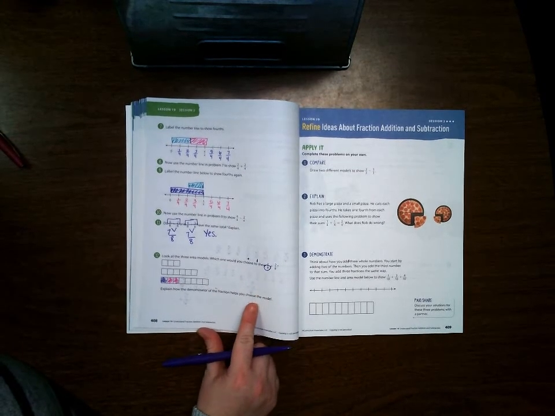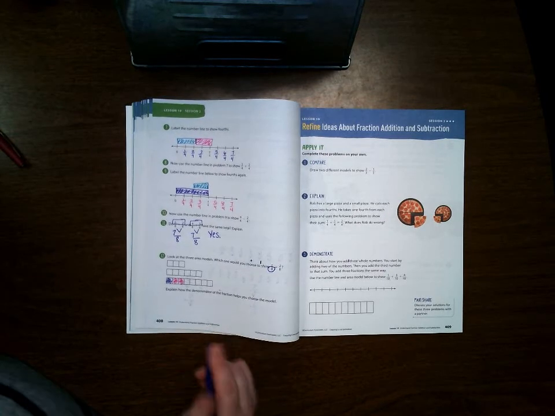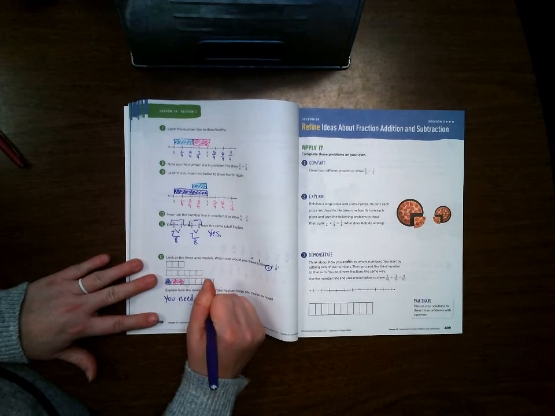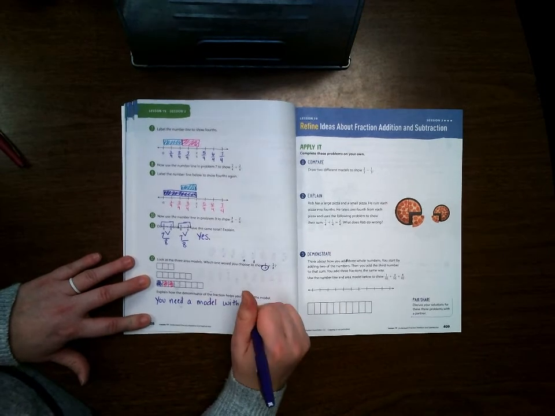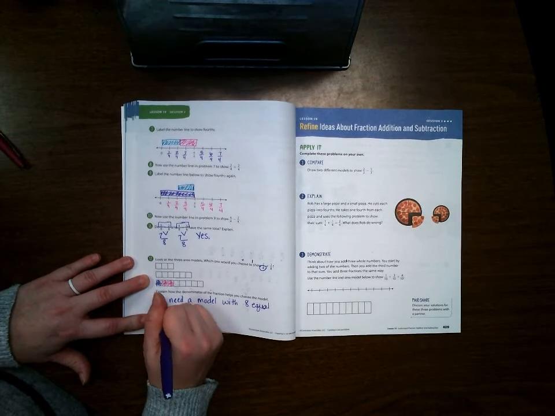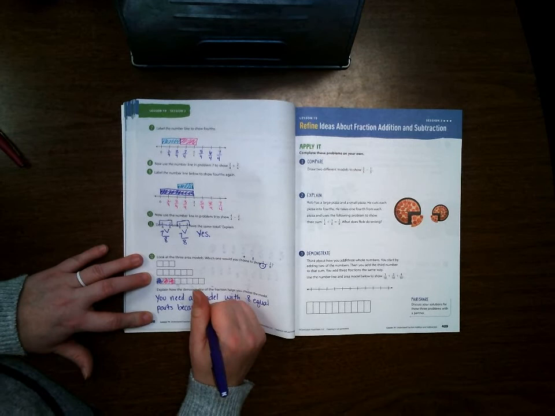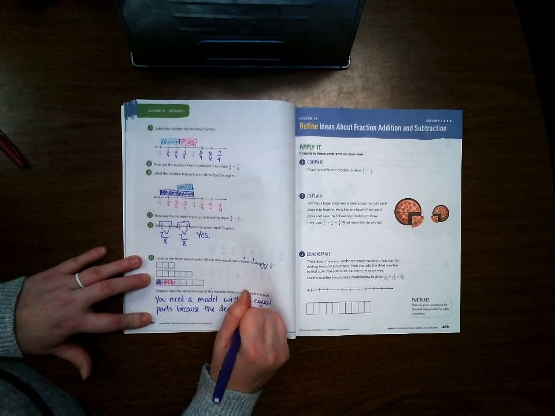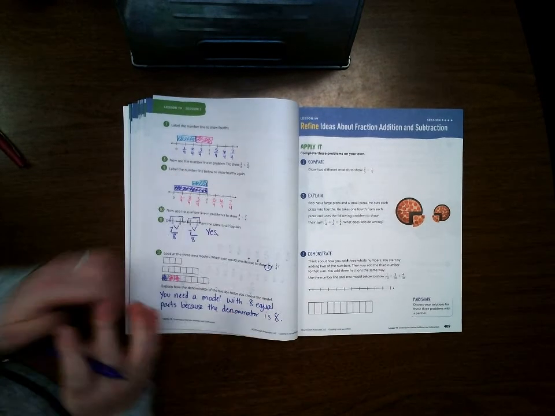And explain how the denominator of the fraction helps you choose the model. Well, it helps you choose that one because you need a model with 8 equal parts, because the denominator is 8.